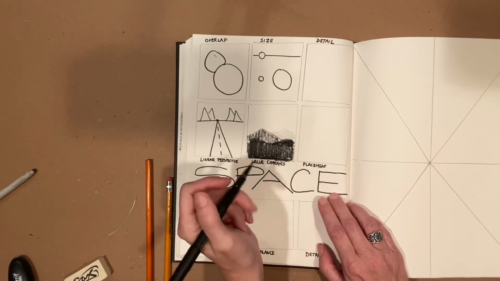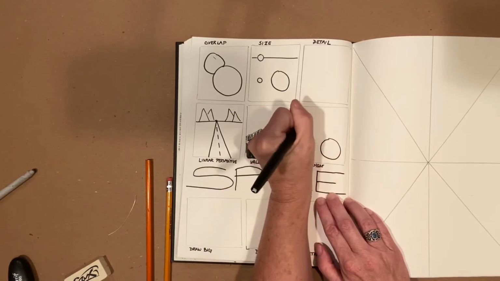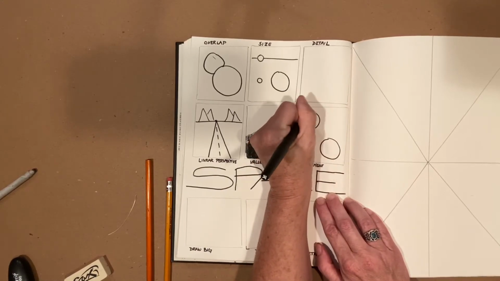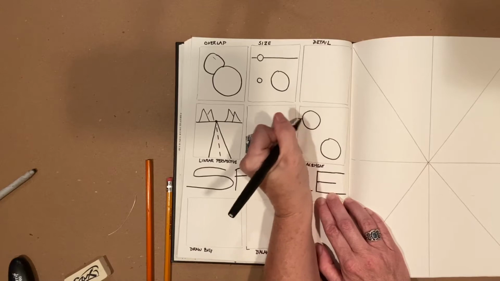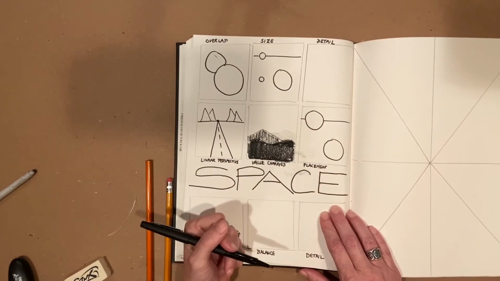Placement is similar to size, except if they are the same, like you didn't reduce the size in placement, but you just moved it back, even then it's going to look like it has some depth to it.